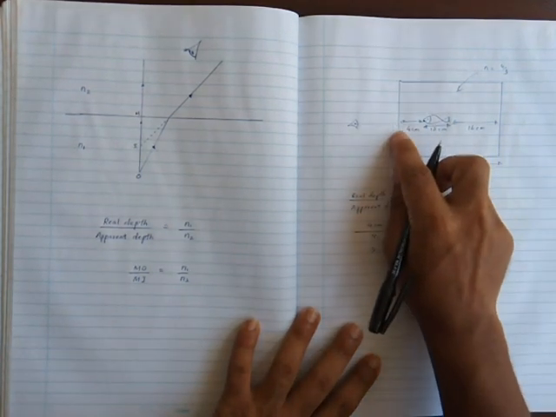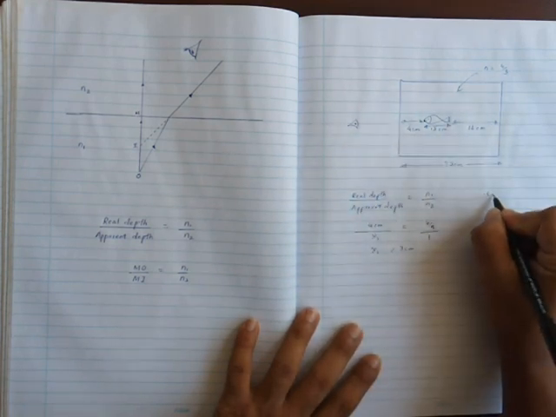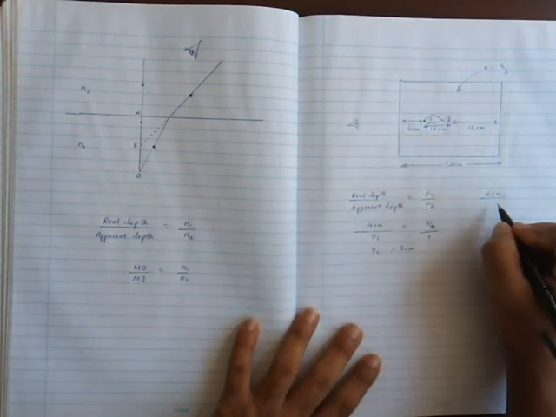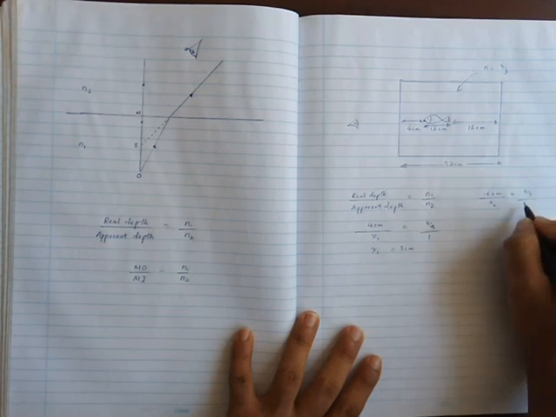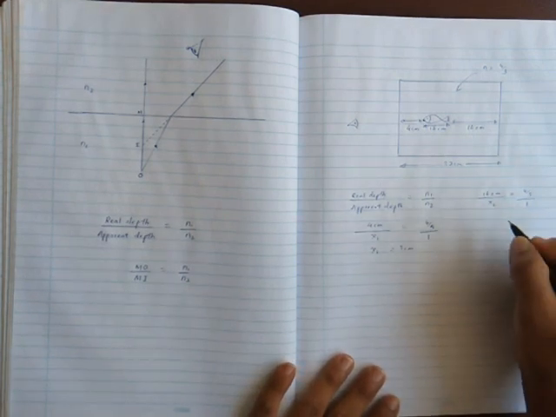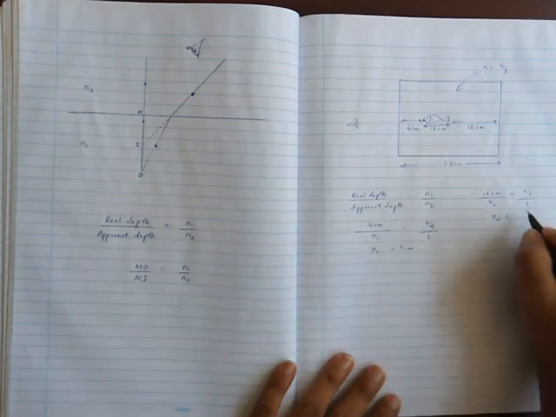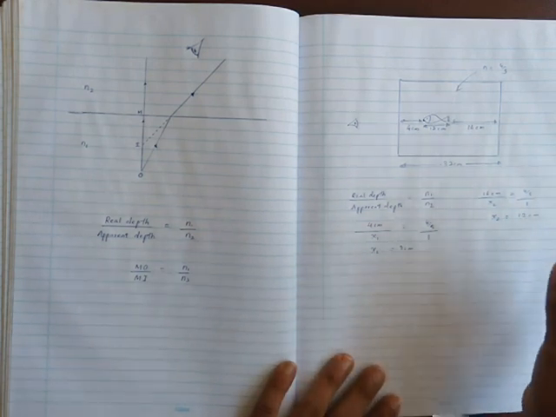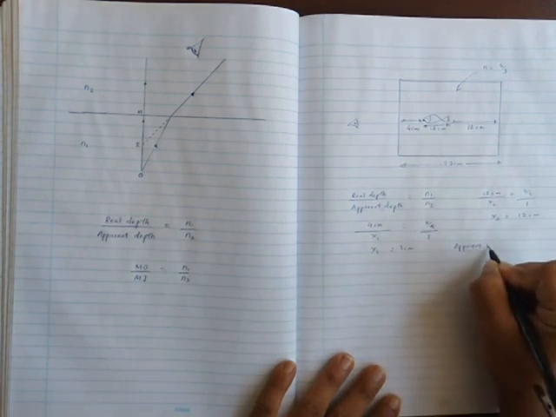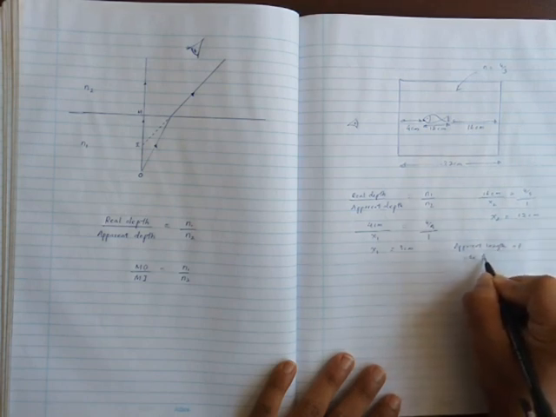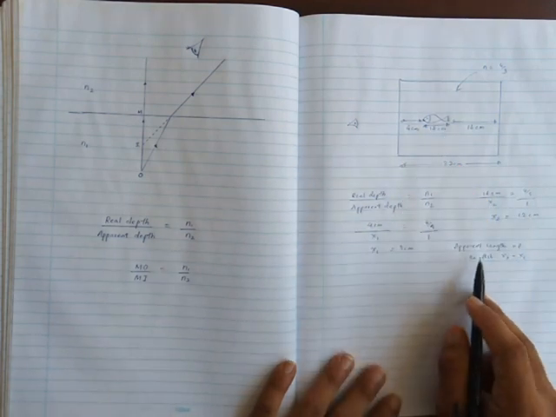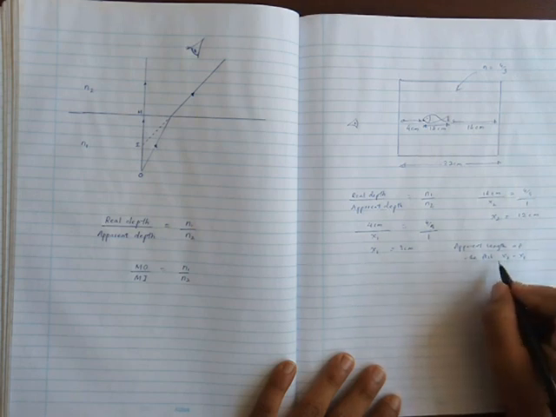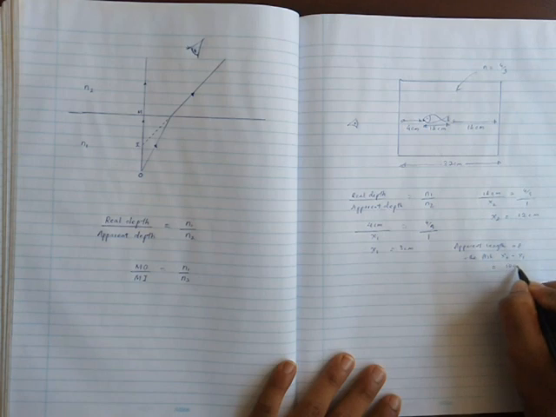Similarly, now I can find the apparent depth to the tail. The real depth to the tail is 16 centimeter. I don't know where the tail appears, so I take x2, with n1 as 4 over 3 and n2 as 1. Simplifying, x2 is equal to 12 centimeter. Therefore the apparent length of the fish is x2 minus x1, because the tail appears around 12 centimeter and the head around 3 centimeter. So 12 minus 3, the apparent length of the fish is 9 centimeter.